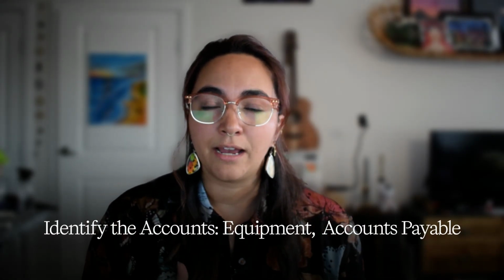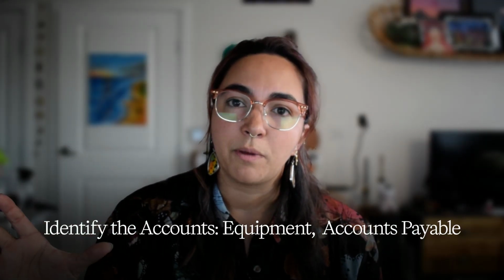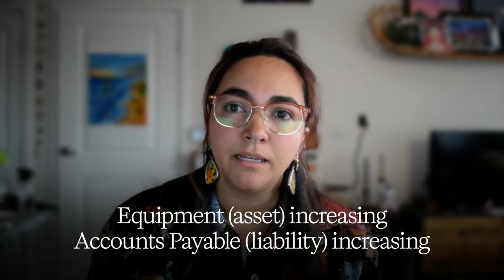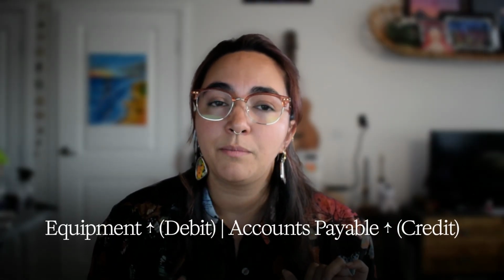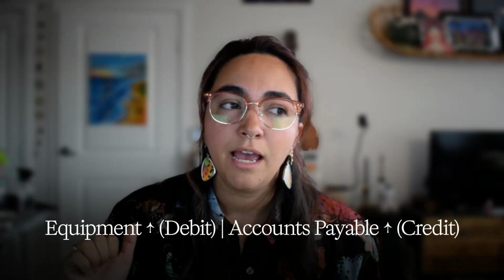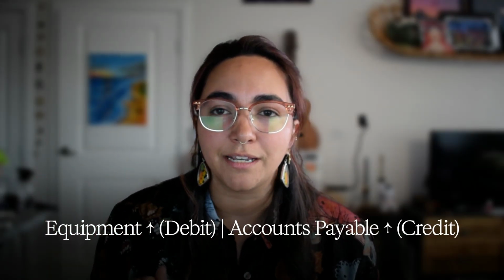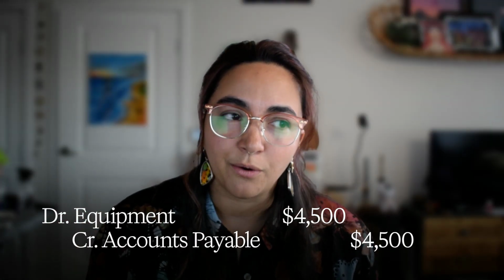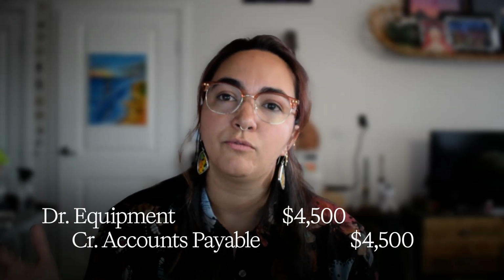So our accounts that we have involved in this transaction are equipment and accounts payable. Equipment is an asset. Accounts payable is a liability. Both of these accounts are increasing. Equipment went up, accounts payable also went up. So we're going to see a debit to equipment because it's an asset that's increasing, and we're going to see a credit to accounts payable because it's a liability that's increasing. What is our amount? It's $4,500. So debit, equipment, $4,500. Credit, accounts payable, $4,500.